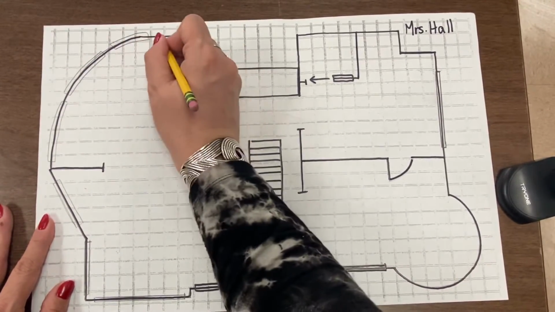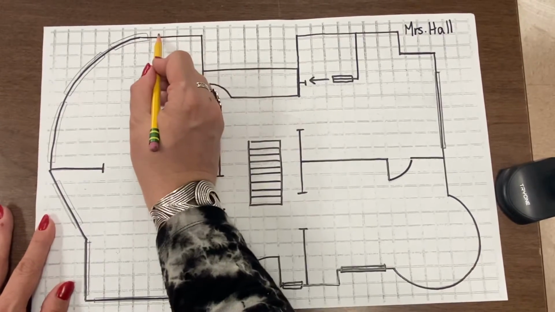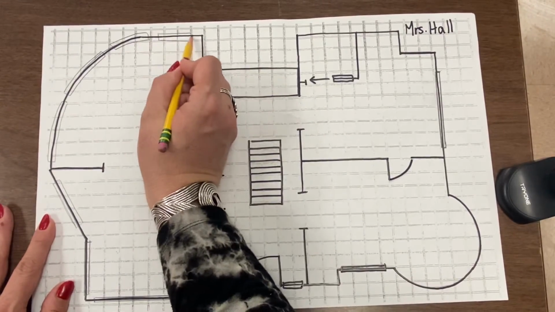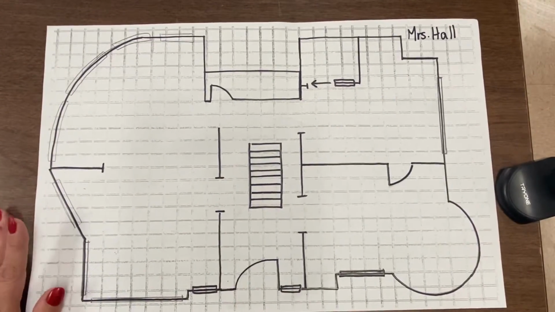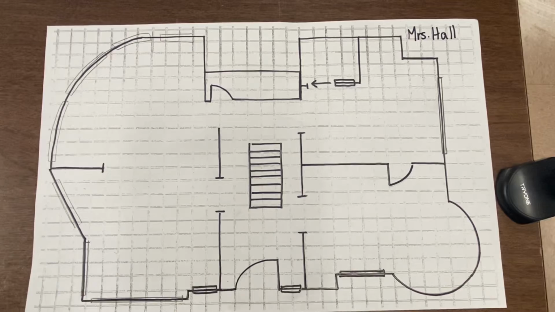Let me start by saying the first thing you do not want to do is label your rooms. By labeling your rooms and writing family room, kitchen, bathroom, you are actually making less possibilities for you to place furniture in that room if you're putting those words in first. So we will add labels, but we're going to wait until the end of your project to do that. That's the very last thing you're going to do.